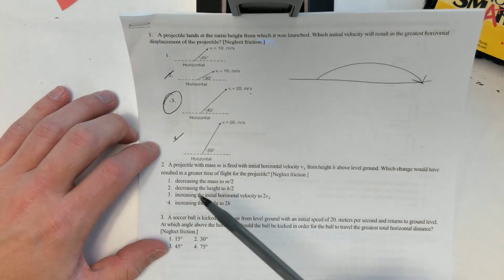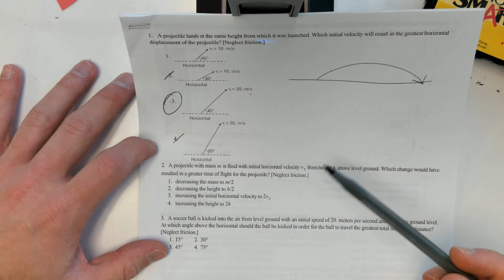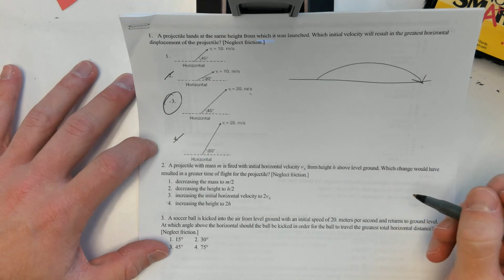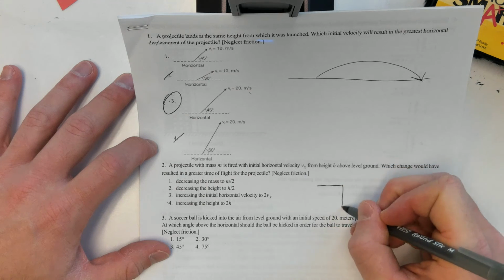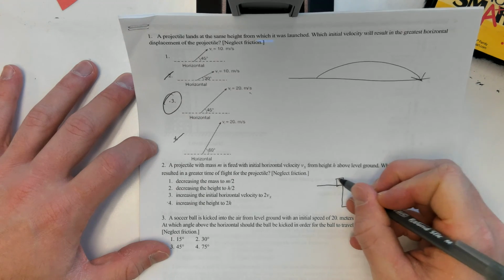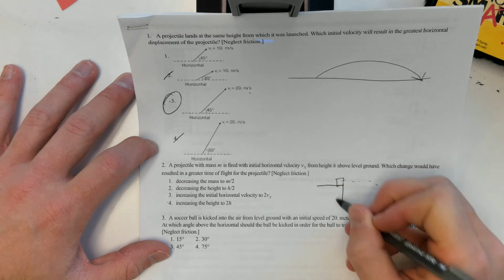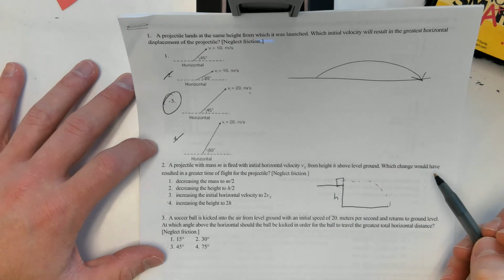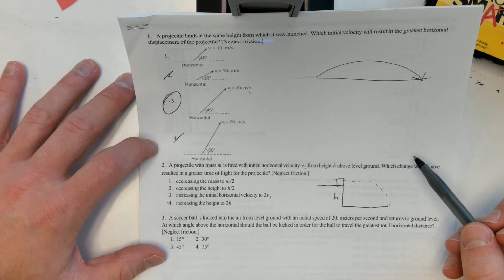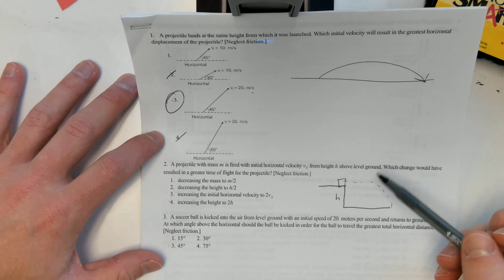And choice 3. We want the optimal angle of 45 for your range and the maximum velocity. Question 2. A projectile with mass m is fired horizontally from a height h above the ground. So it's something like this. This is height h. Which change would have a greater time of flight of the projectile?